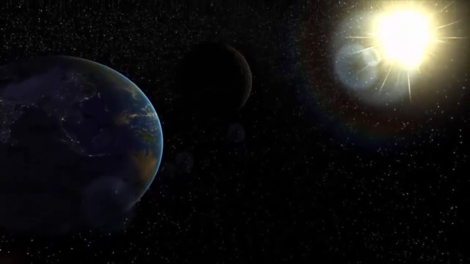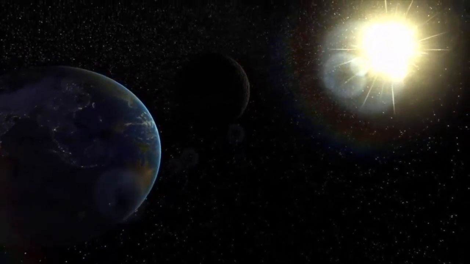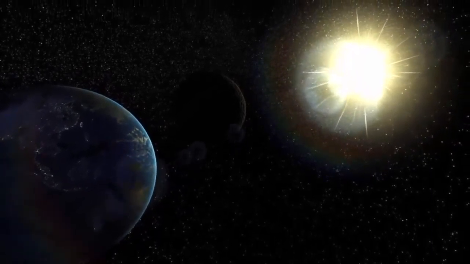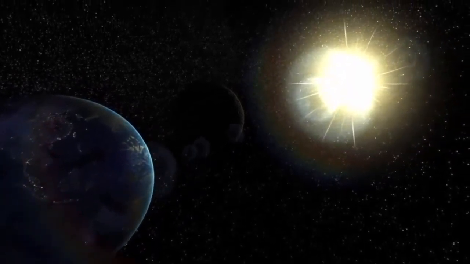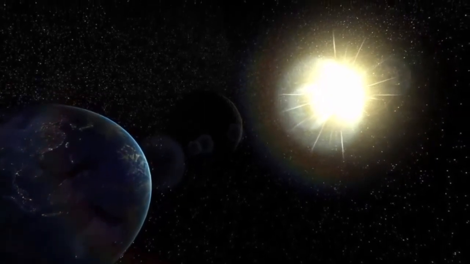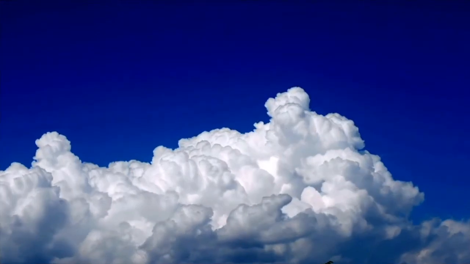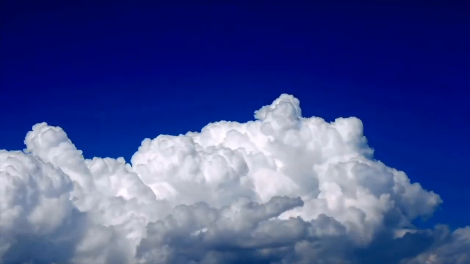This explains why the sky appears black in space. There is no atmosphere and there are no molecules, and hence there are no scattering nuclei. Now, let us understand why the sky appears blue and the clouds appear white.